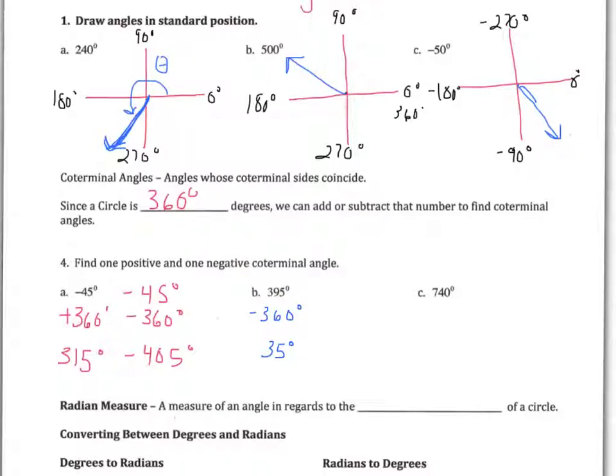And then to get a negative coterminal angle, I can subtract 360 again, because that just means I'm going around the circle one more time in the negative direction. So I would get negative 325. So 35 degrees and negative 325 degrees and 395 would all be coterminal angles.